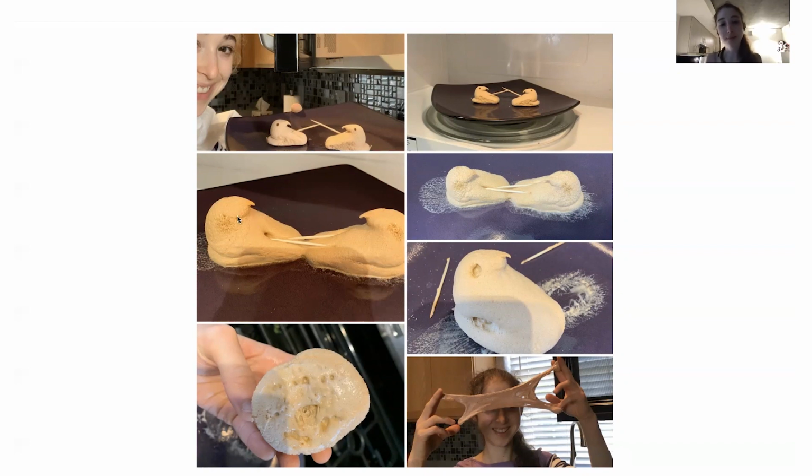But what's going to happen too is that when some of the water evaporates and these cool, the Peep is going to get all hard and kind of gross. But in the meantime, you can play with it, and it's really fun.